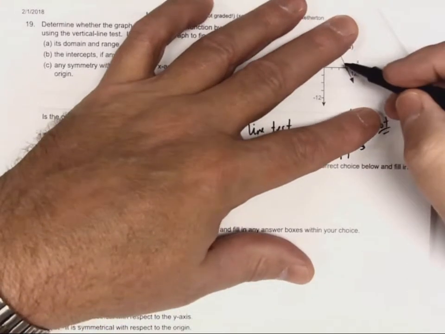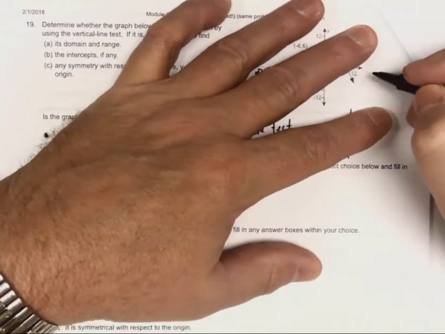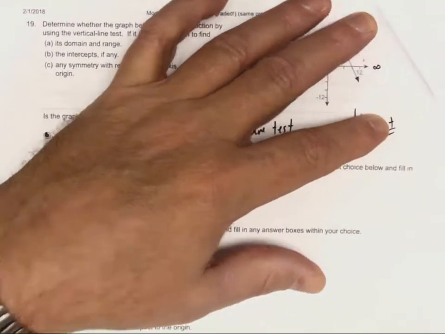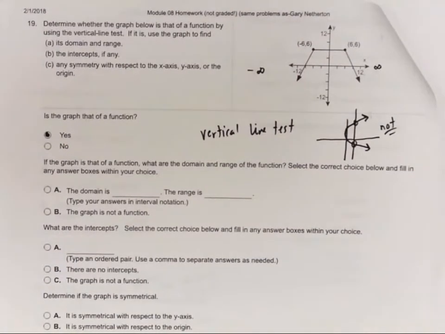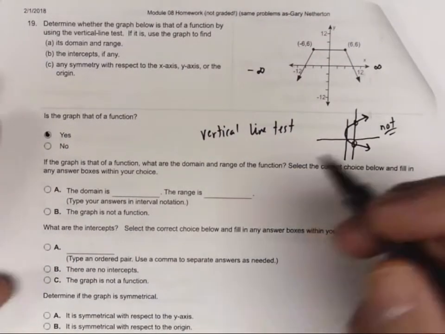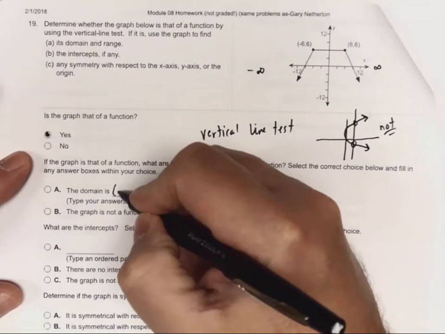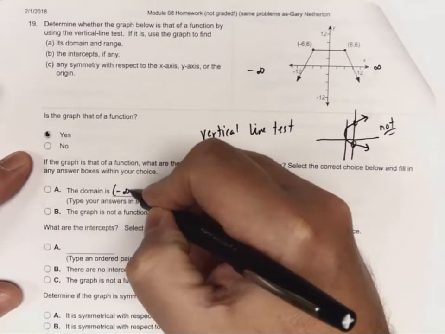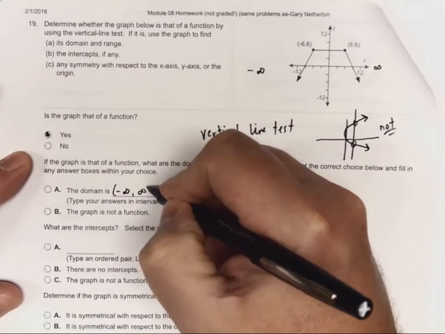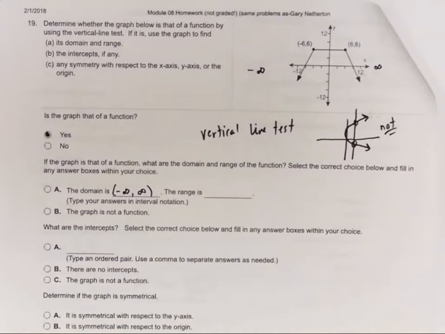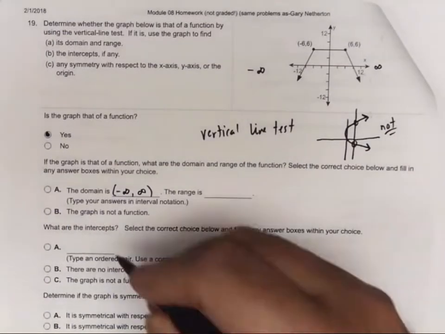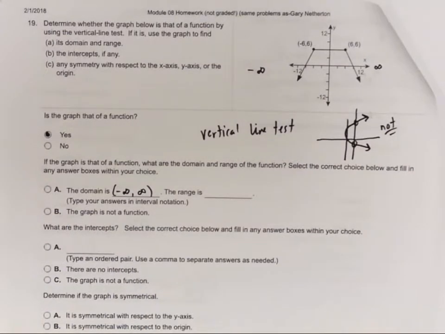And how far does this graph go to the right? Once again, because of this arrow, it's infinity. So the domain, written as an interval, starts at negative infinity and goes to infinity. And those both have parentheses, because in interval notation, you always put parentheses when you have infinity.